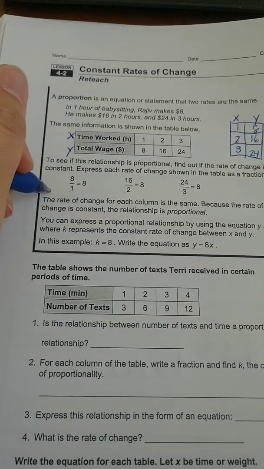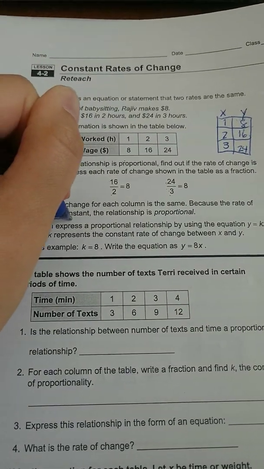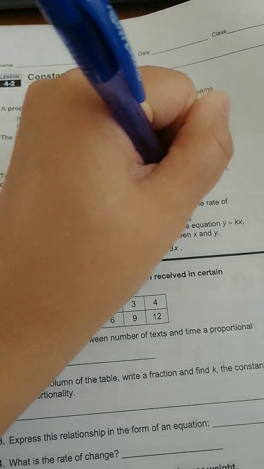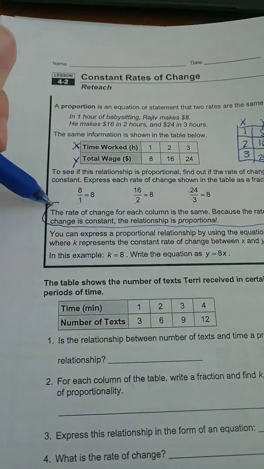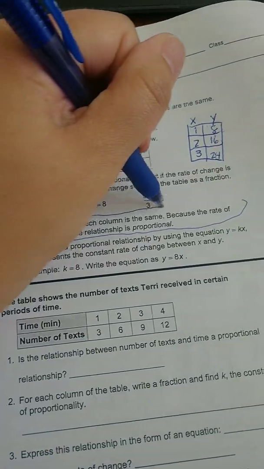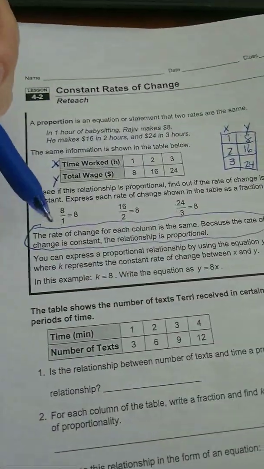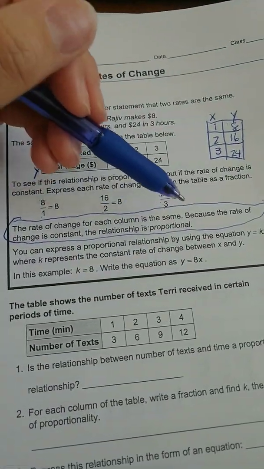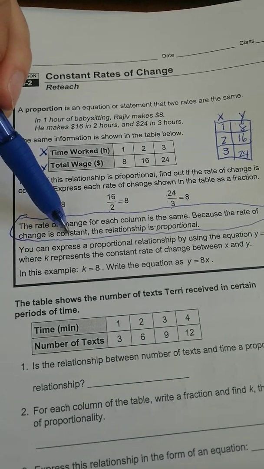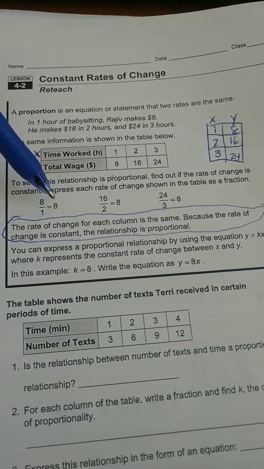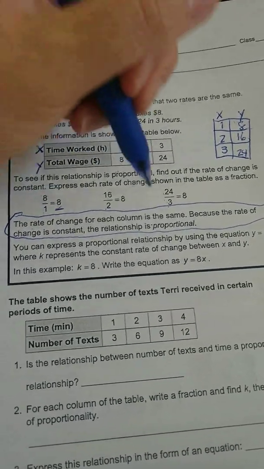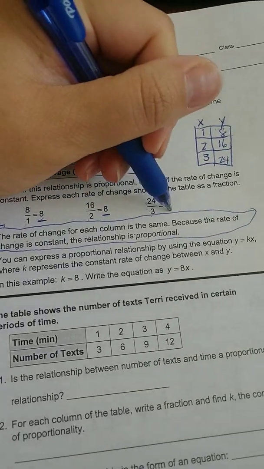This is key right here. If you have a highlighter, go ahead and highlight it, or you can circle it just as I'm circling it. We know it's proportional because the rate of change is constant, meaning that all of our answers right here are the same. That means we have a constant.